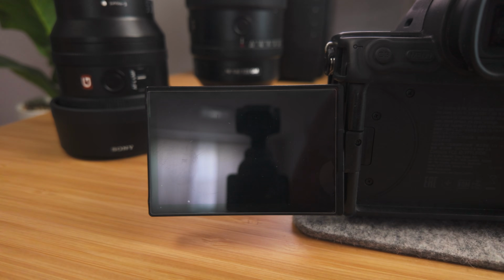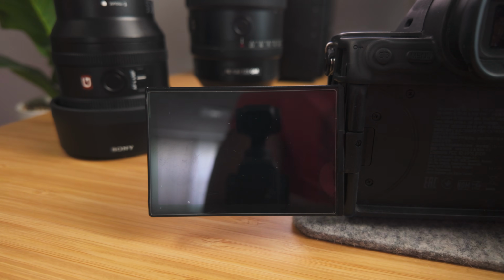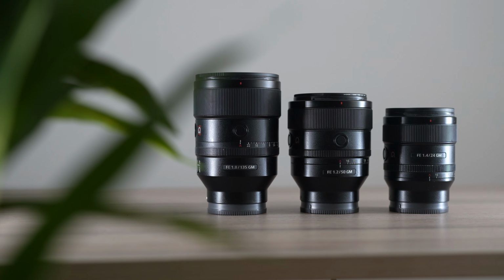Let's go. All right, guys, so I'm using the A7 IV and I have three lenses that I'm going to be updating. I have my 135 and I have my 24mm and also my 50mm. I'm not going to do the 50mm because right now I'm using this lens to capture me right now. So I will do the 135 and the 24. All three lenses are pretty much updated the same.